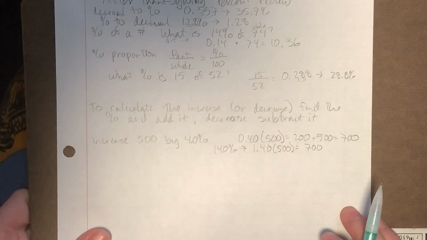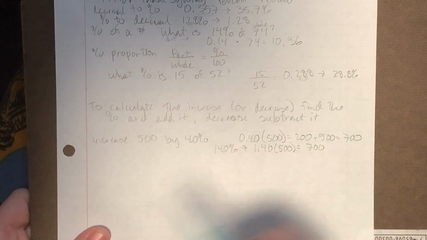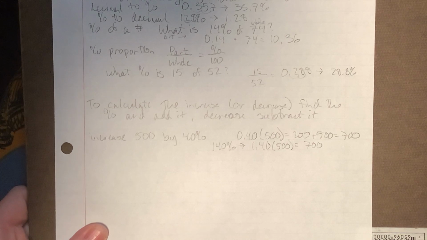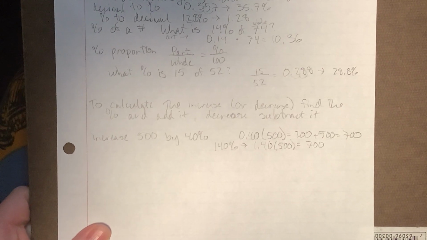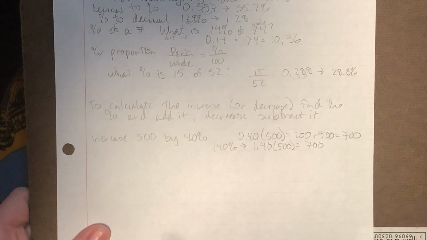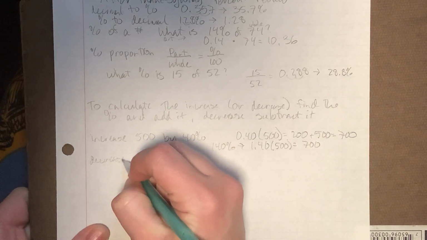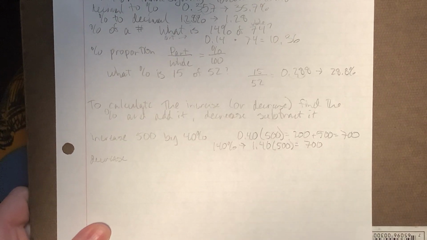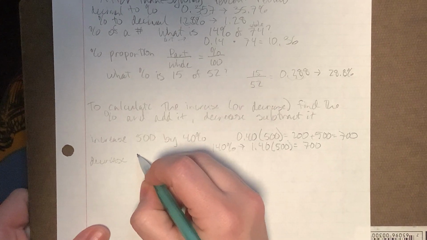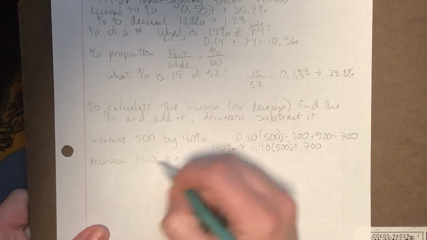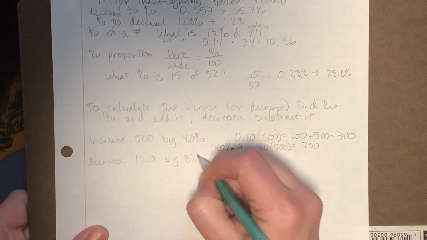It works both ways. And so that's what we were doing, remember, when we were calculating tax and tip and markup. And then it works on tomorrow's assignment. We're going to do a decrease. It's going to be the same idea. We're going to decrease, say, 120 by 82%.